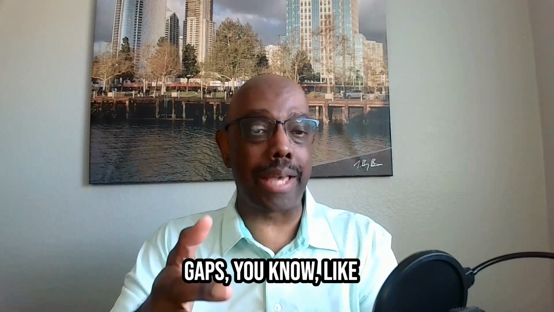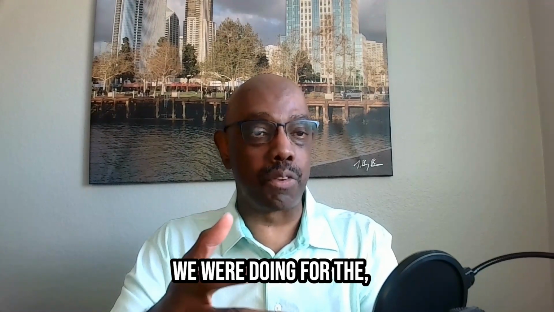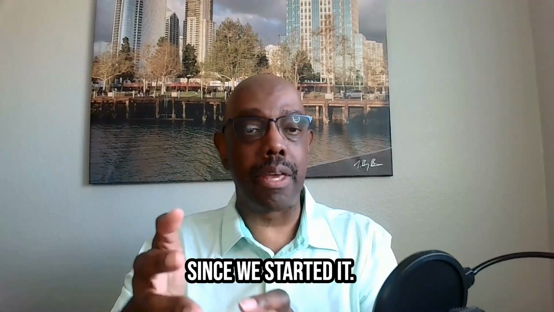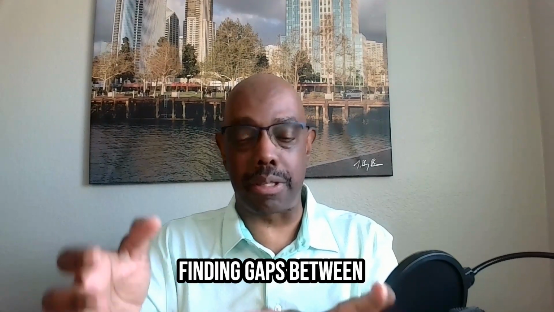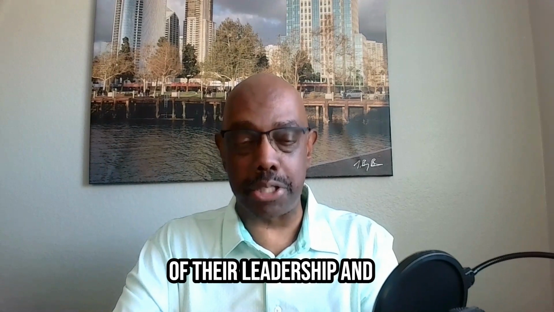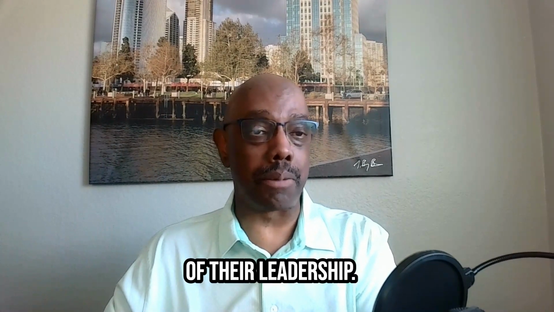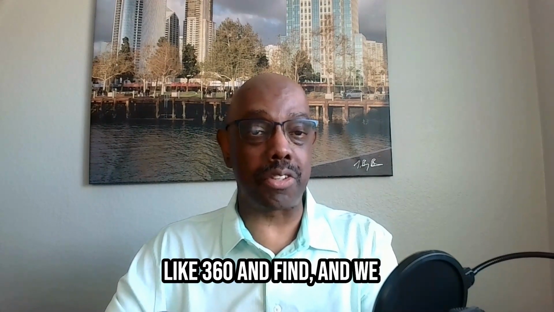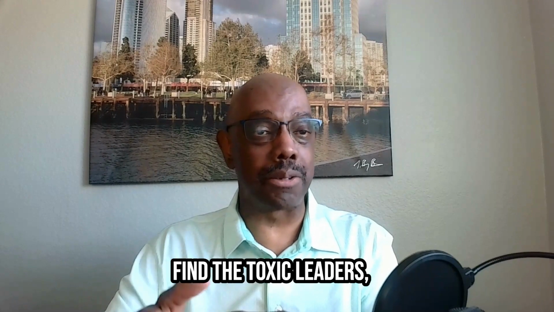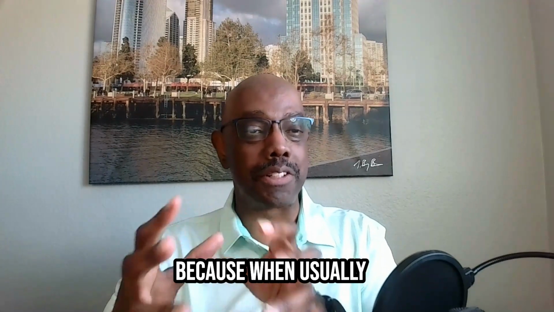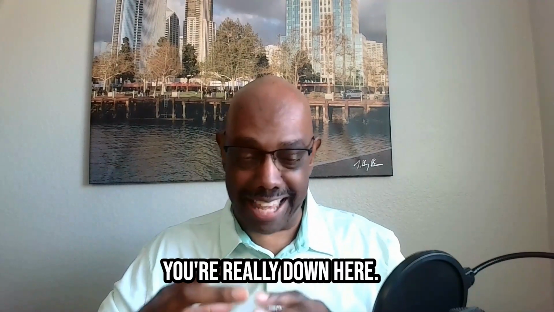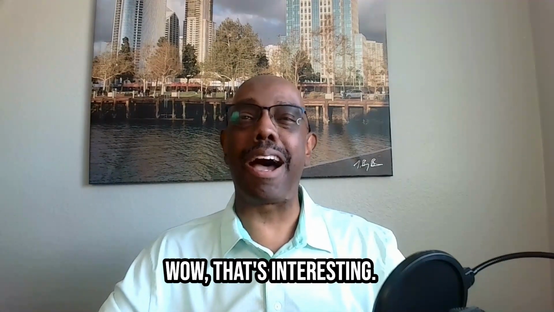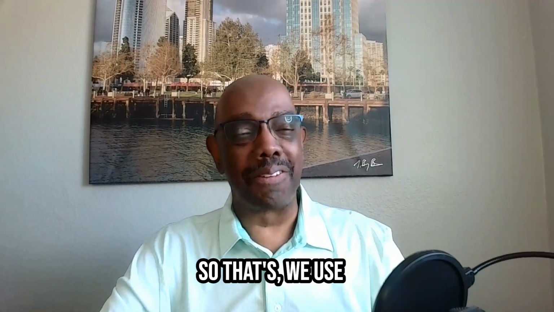We look at individual gaps, like we were doing for the longest time since we started. Now we look at team gaps, where we find gaps between the leader's perception of their leadership and their team's perception of their leadership. That's where we do a 360, and that's how we find the toxic leaders. Usually with a toxic leader, their perception of their leadership is going to be way outside the norm, and their team is going to say, well, you're really down here. And then you say, oh, wow, that's interesting. So we use that for that.